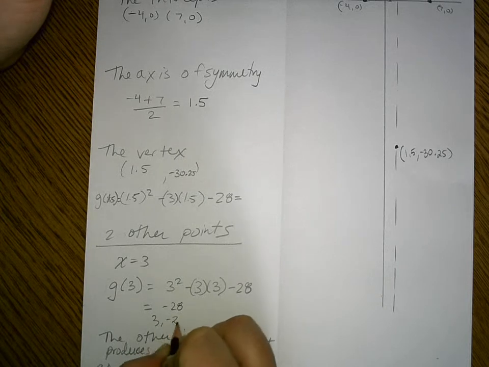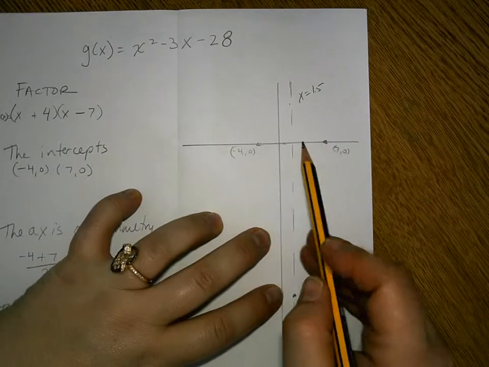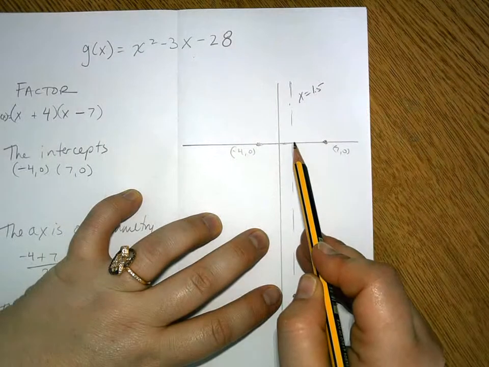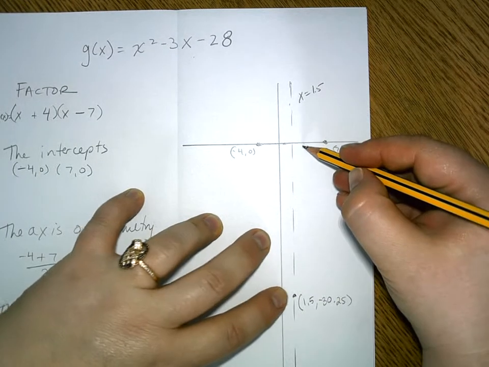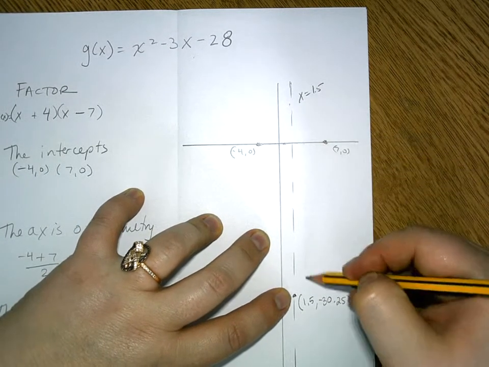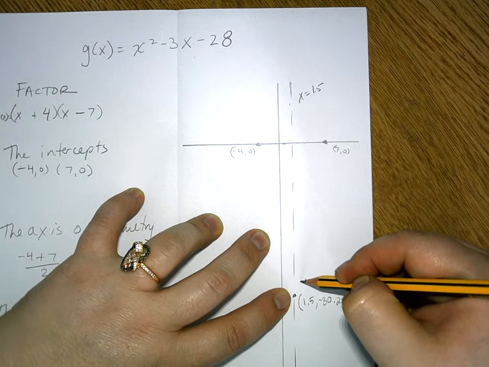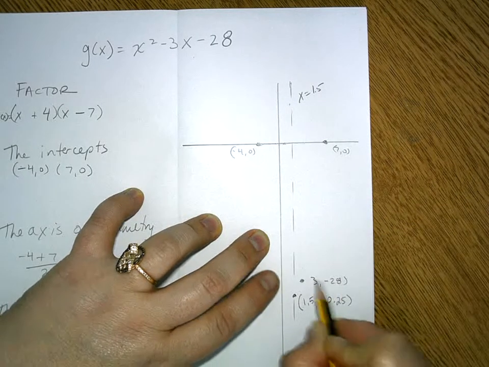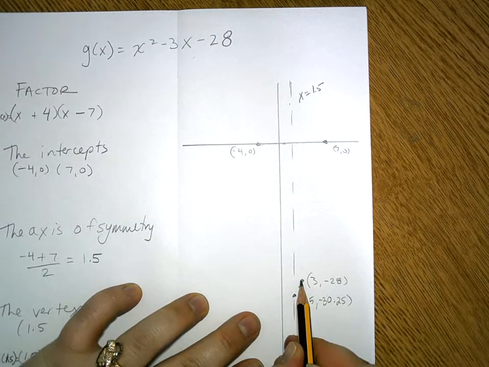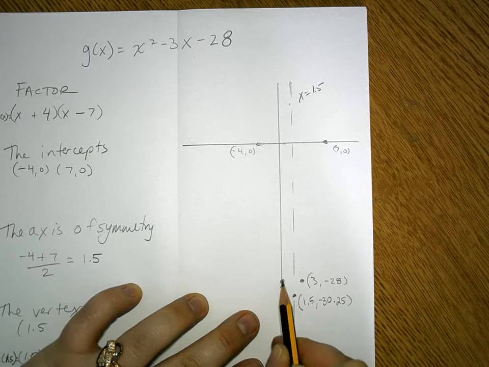So our input is 3, and the output is negative 28. So I'm going to say that it's probably about there, (3, -28).